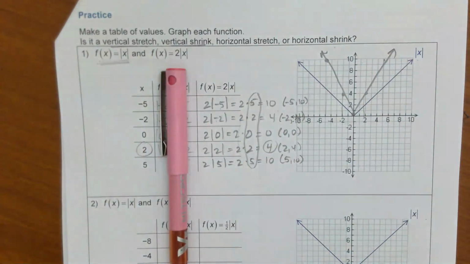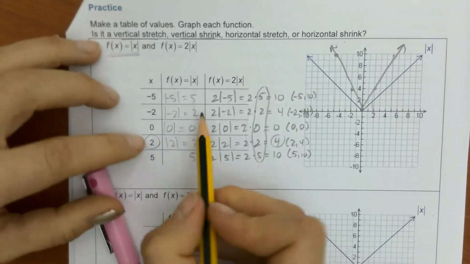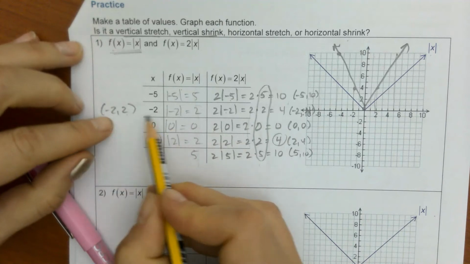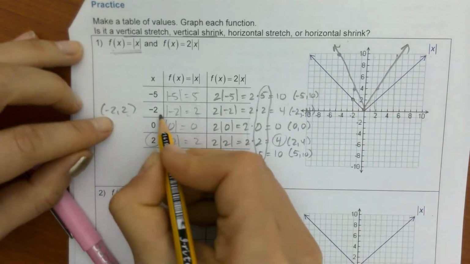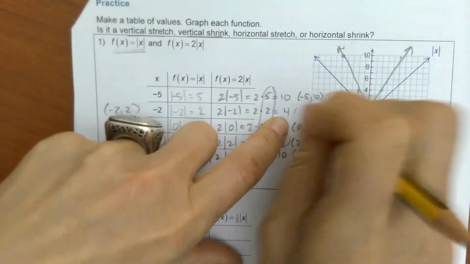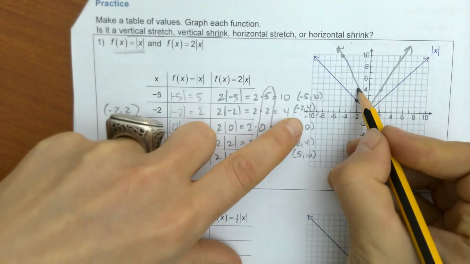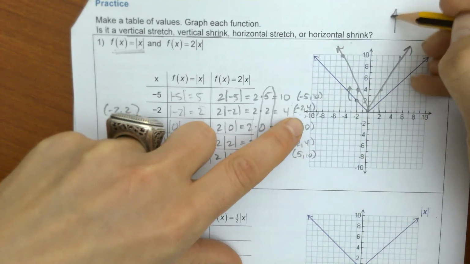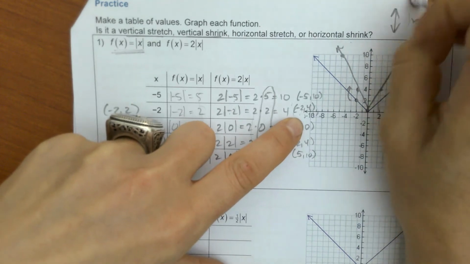Okay, but it's hard for me to tell what's happening looking at all the points. So I'm just going to look at one point. So let's look at this one. It was negative 2, 2. So let's find negative 2, 2 here. So that is this original point. Now let's look at the new point. Oh, you can't see it. I'll write it up here. Negative 2, 4. So now it became negative 2, 4. So you can see that the point moved up. So up and down means horizontal. No, I mean, it doesn't mean horizontal, it means vertical.